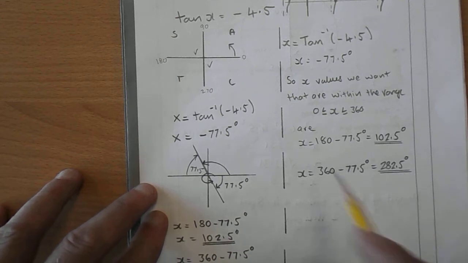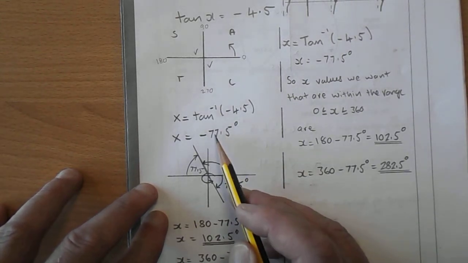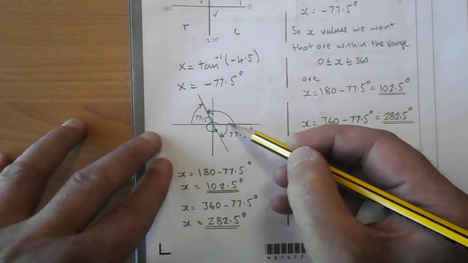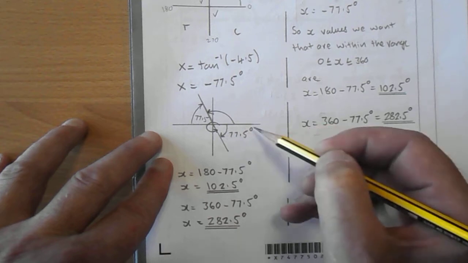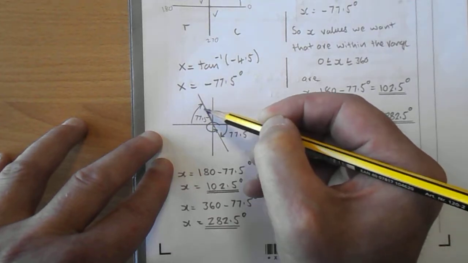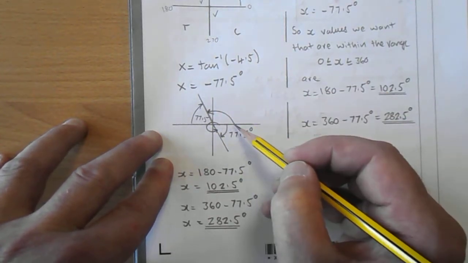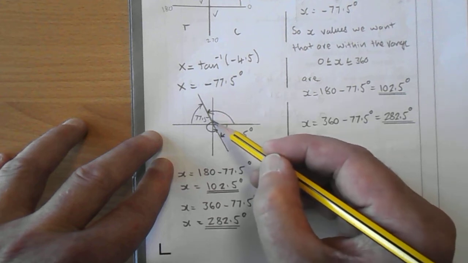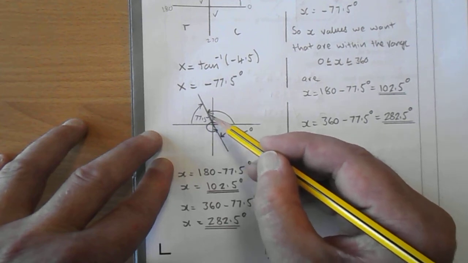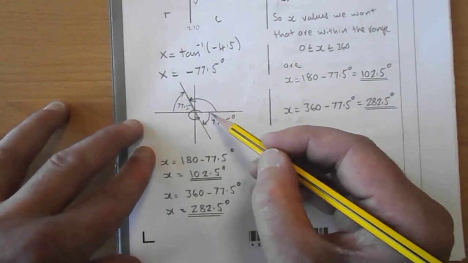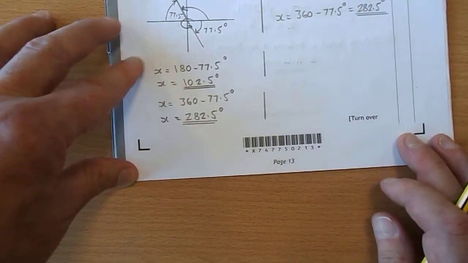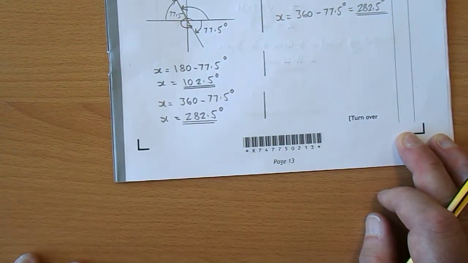Okay, so do a shift tan of minus 4.5, you get minus 77.5. Now a minus angle is dropping that way, clockwise from that line there. So there's your 77.5 and then your 77.5 up from there. Now the two angles you want are this angle here and this big angle here. So this angle here is 180 take 77.5, which is 102.5, and this angle here is a complete turn, take away 77.5, which is 282.5. Okay.